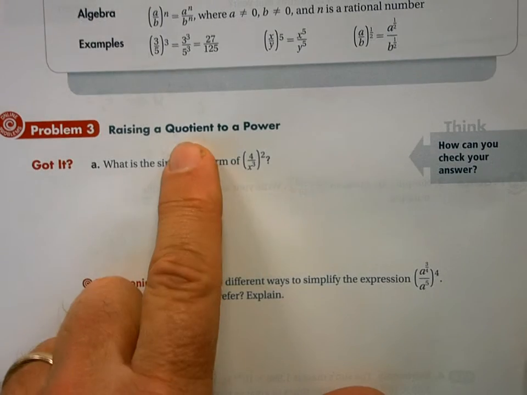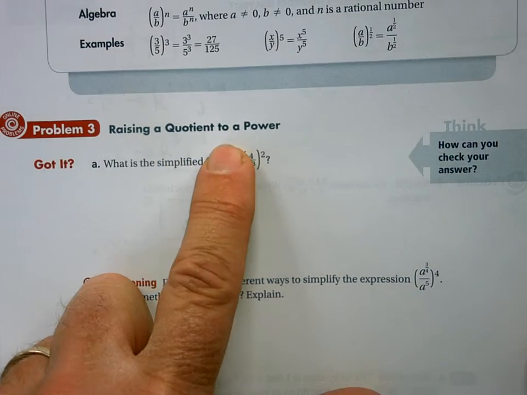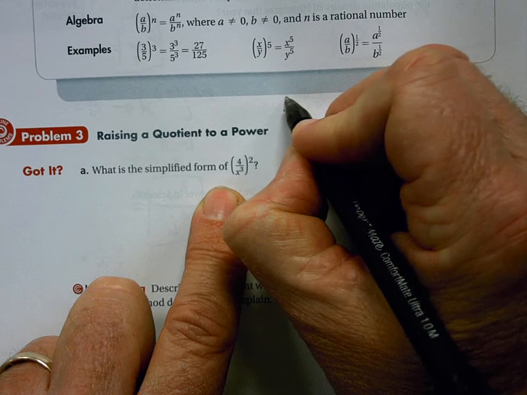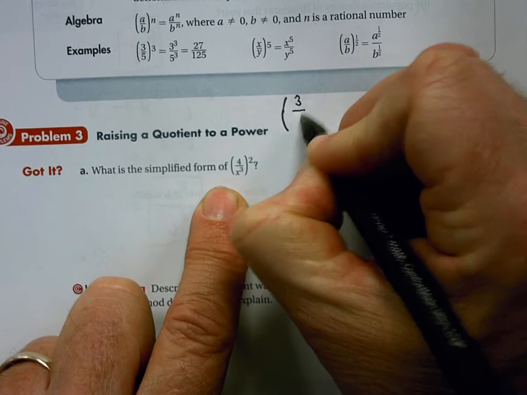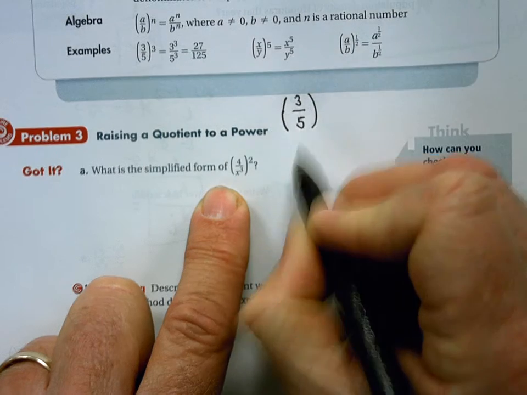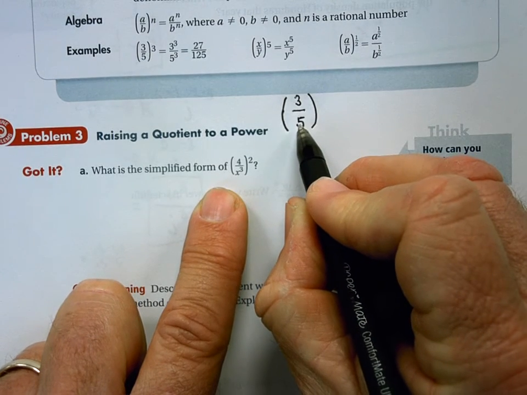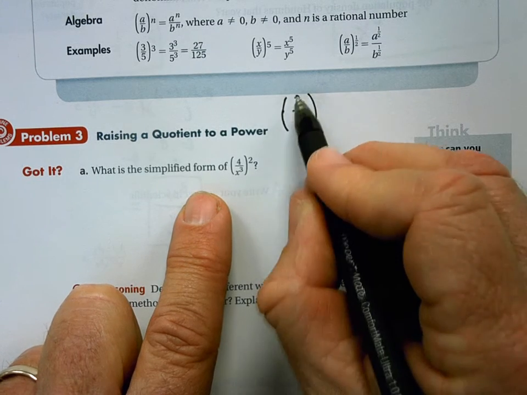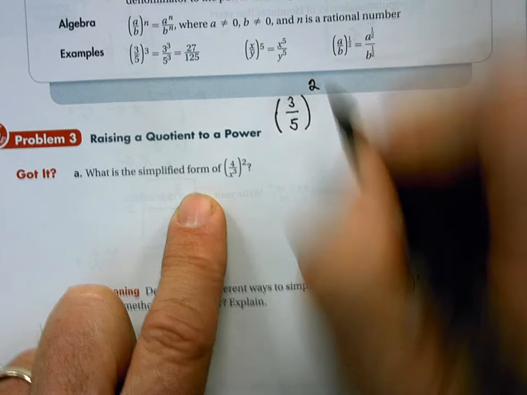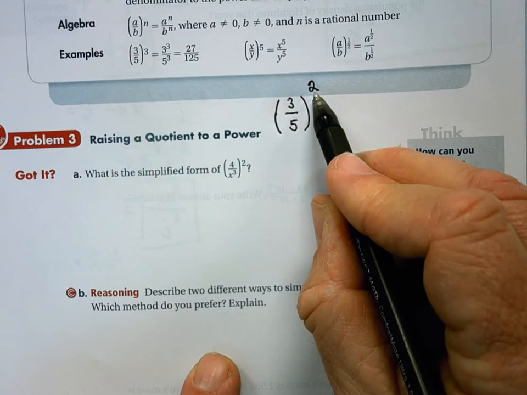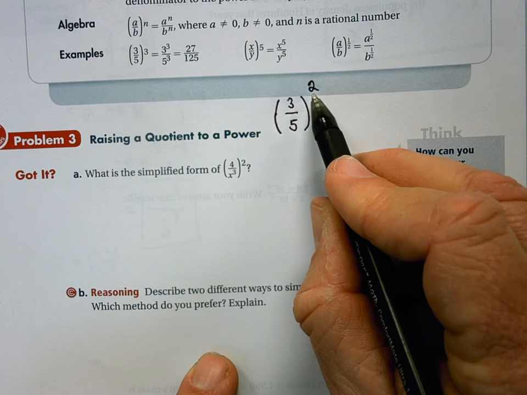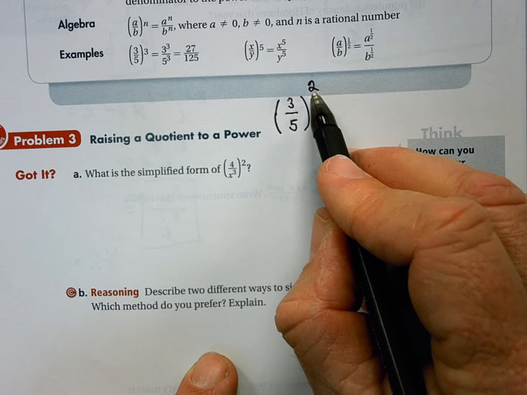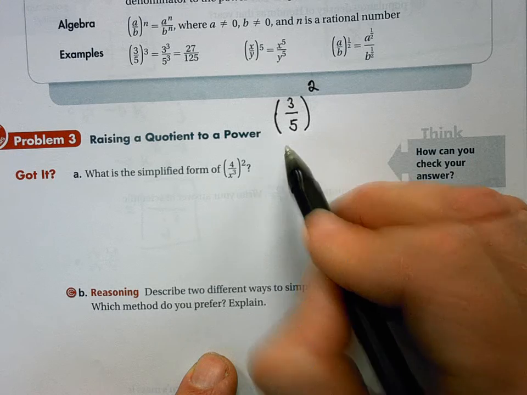Okay, guys, let's talk about raising a quotient to a power. So, here's the rule. Quotient to a power. I have this on the board over here, but I'll write it again. That means 3 divided by 5. That's why we call this a quotient. Remember, the word quotient means divide. This means 3 divided by 5. Then, if I put a 2 outside the exponent, this power of 2 applies to everything on the inside of the parentheses.